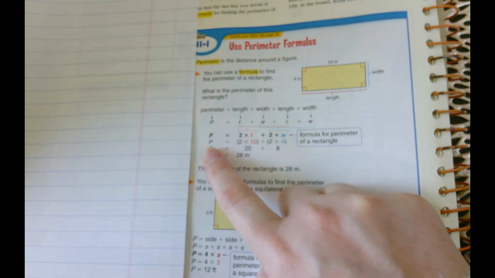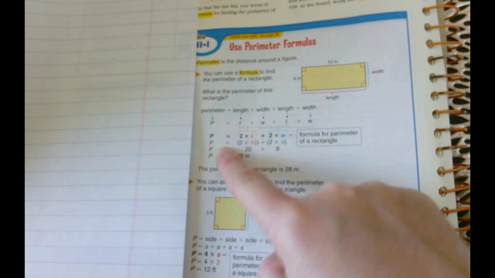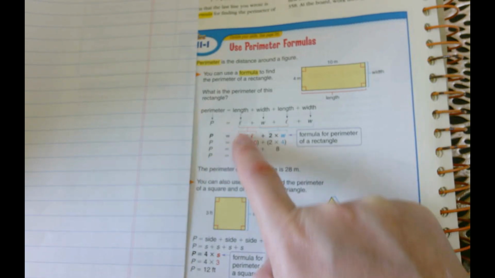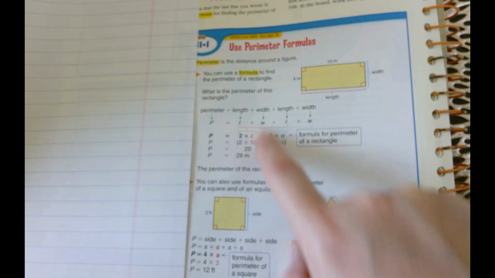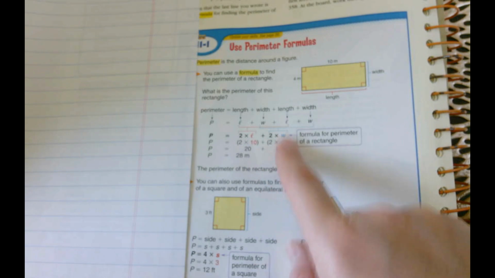I'm going to have you write that. I will say it one more time. At the top of your notebook, the only thing you have written in your notebook is P equals 2 times the length, make sure that's in parentheses, plus parentheses 2 times W.